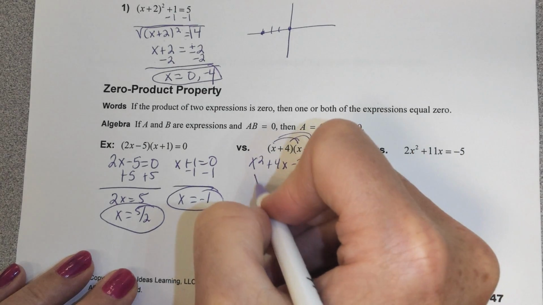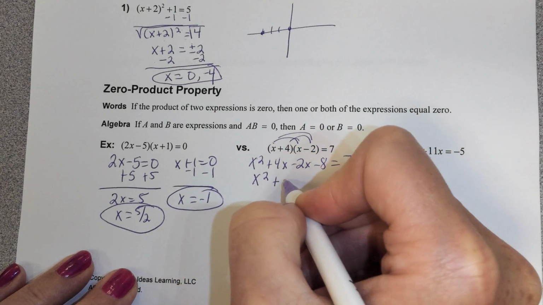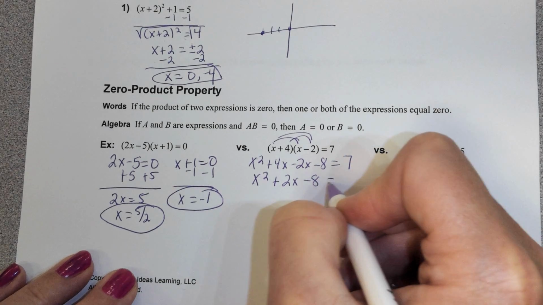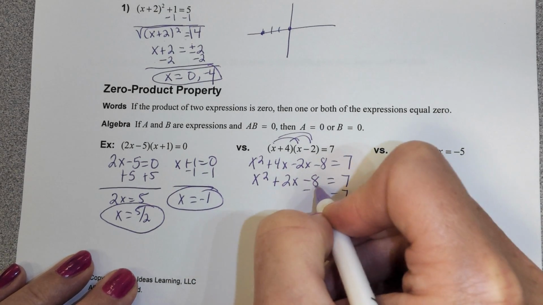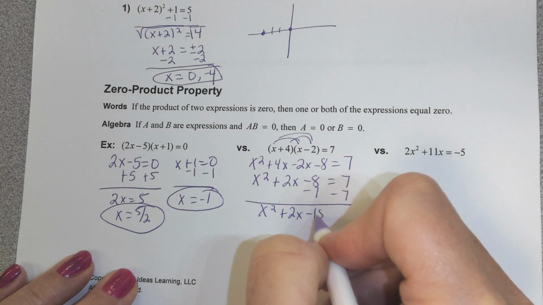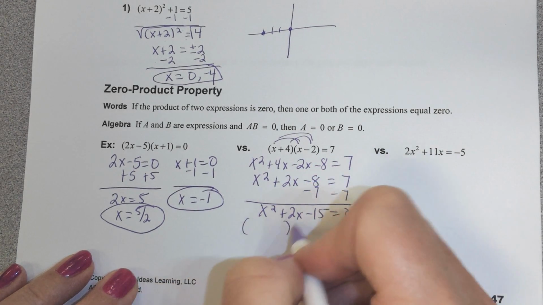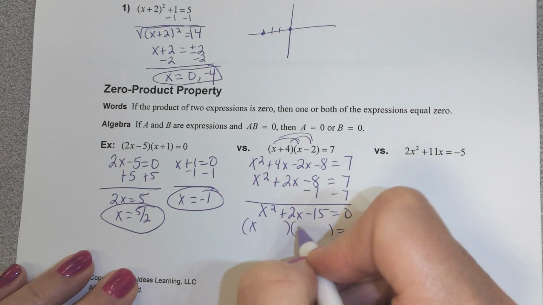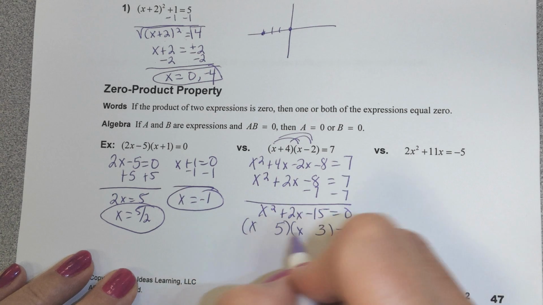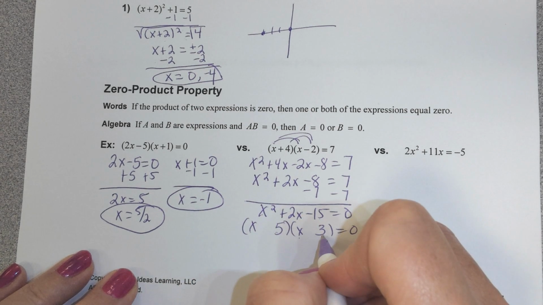To solve, I have to get this set equal to 0. So x squared plus 2x minus 8 equals 7, subtract 7. x squared plus 2x minus 15 equals 0. x and x, 5 and 3. I needed numbers that multiply to be x squared and numbers that multiply to be 15.